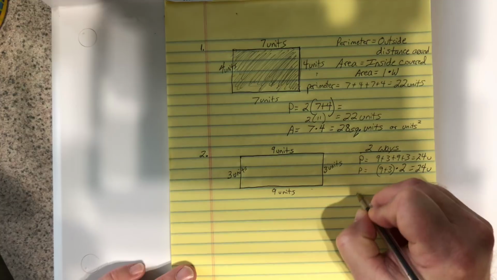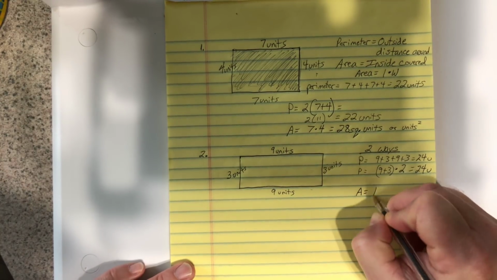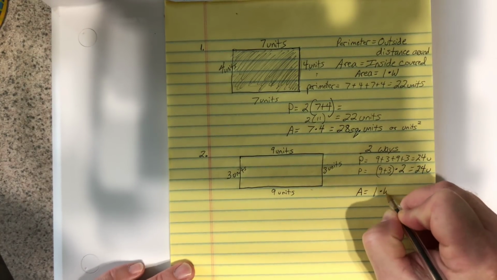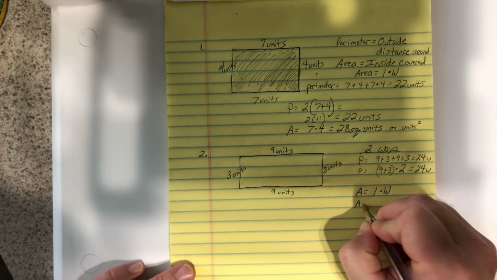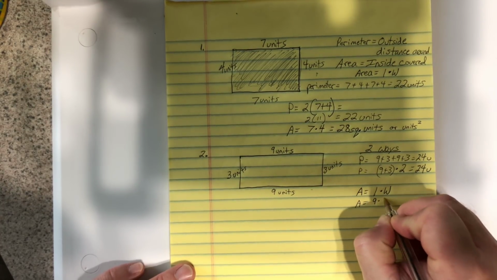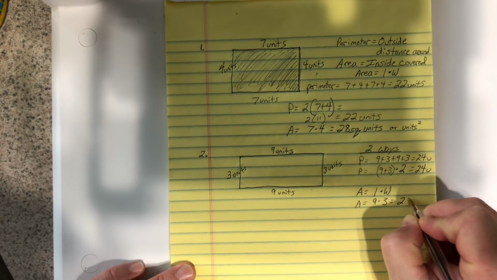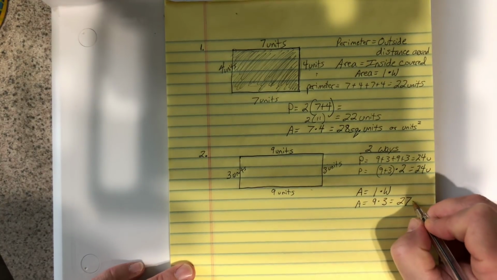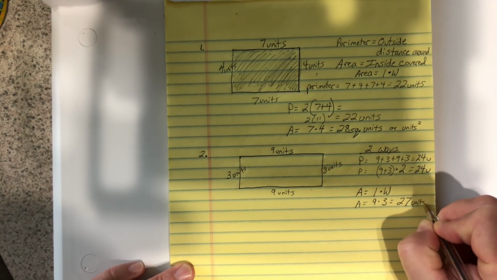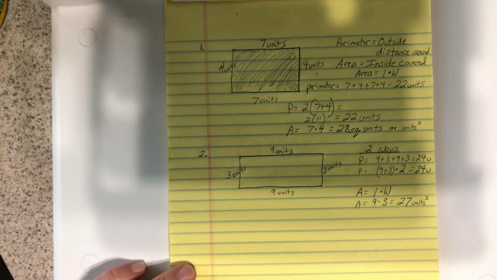All right, now area equals length times width. So area equals 9 times 3, which equals 27 units squared.